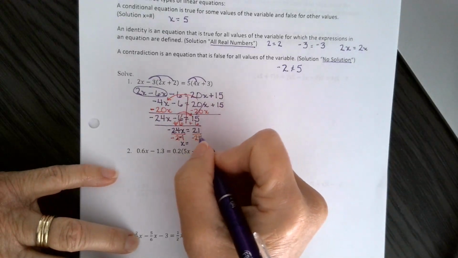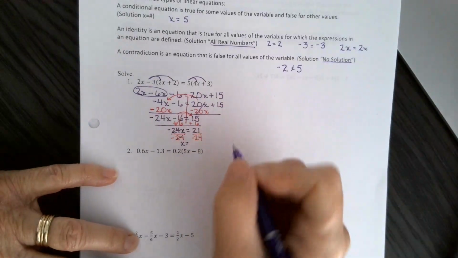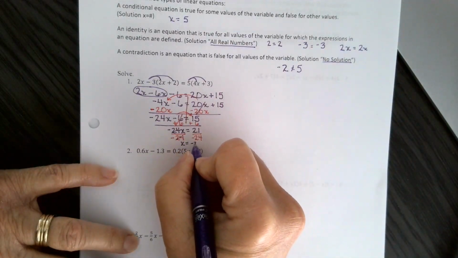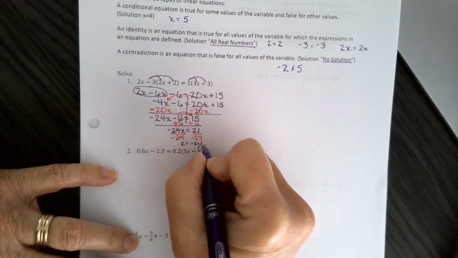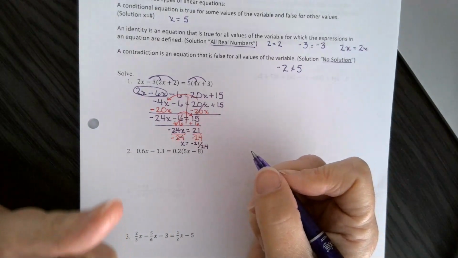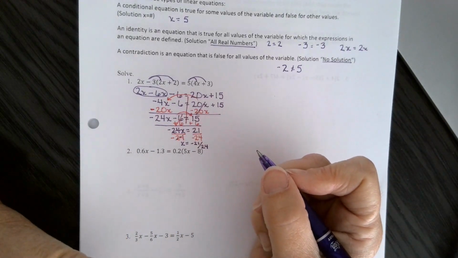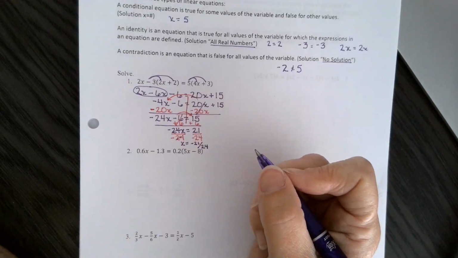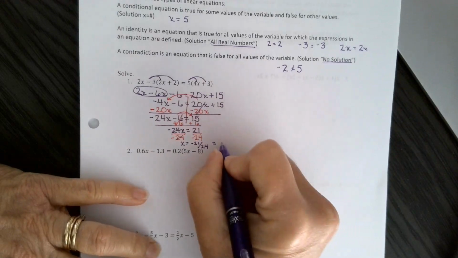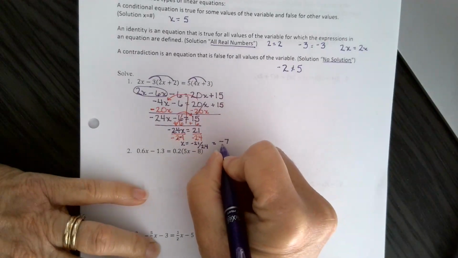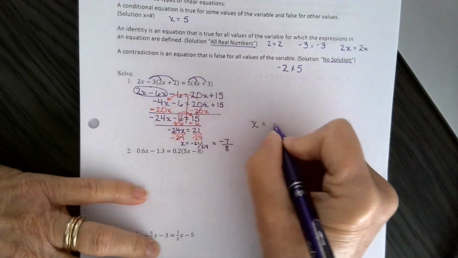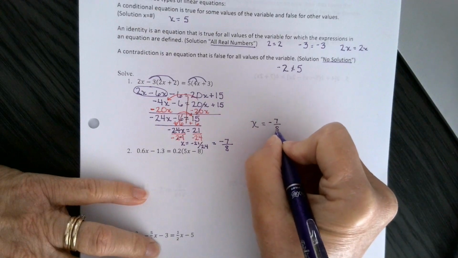Right here, don't worry that you're going to have a fractional answer. Fractions are fine. I'd rather see fractions than decimals because sometimes the decimals are irrational and they never repeat, they never end, so you end up rounding, and we need exact answers. Now the only thing wrong with this is it can be reduced. 3 goes into -21 -7 times, 3 goes into 24 8 times. So our answer is x equals -7/8.